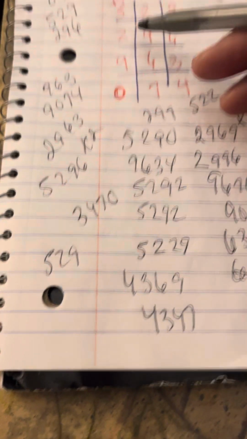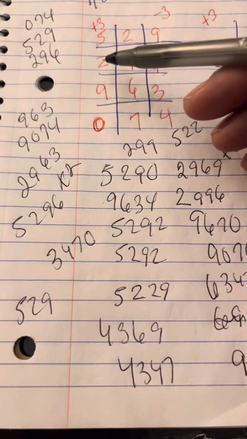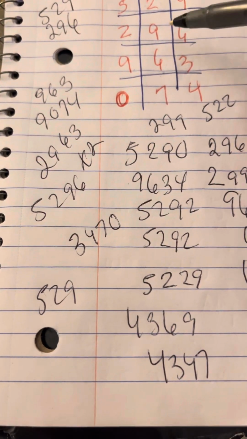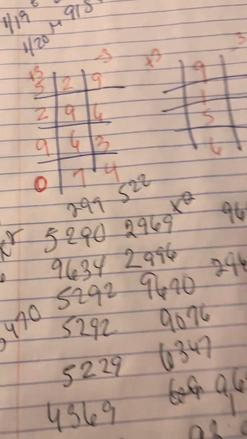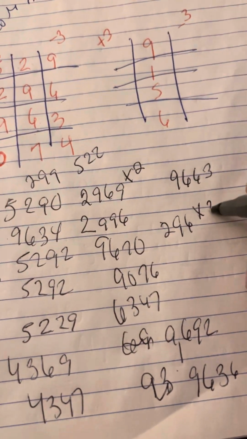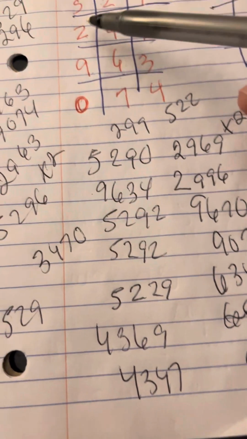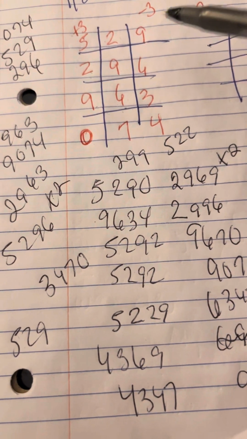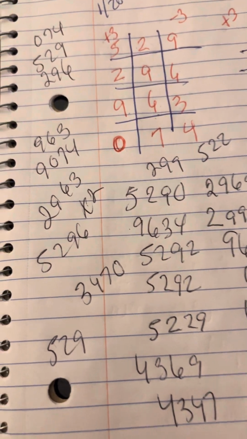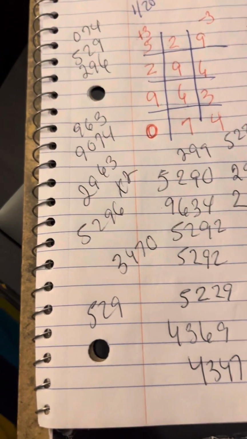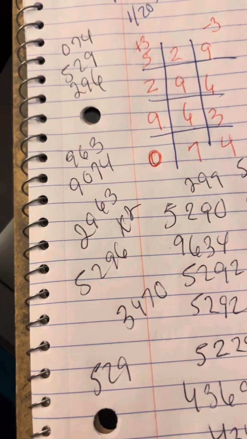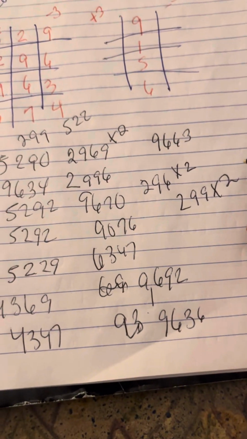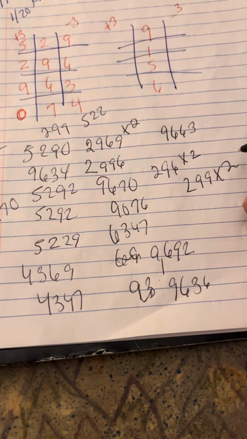Then you will come down 2, 9, 6. You will look, and you just got a 2, 9, 6. So remember, you put times 2 to let us know that it's more than one time in there. Then you got 299. We had a 299 up here. So next to the original 299, you will write times 2.